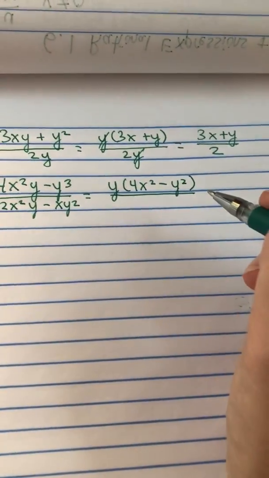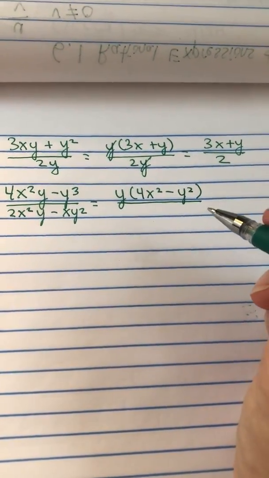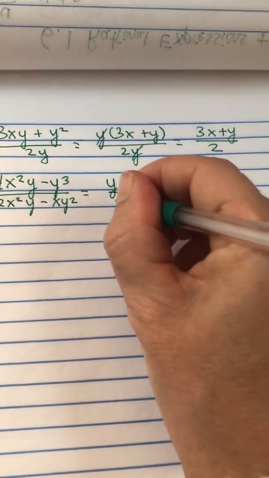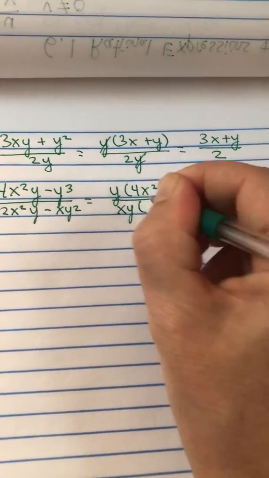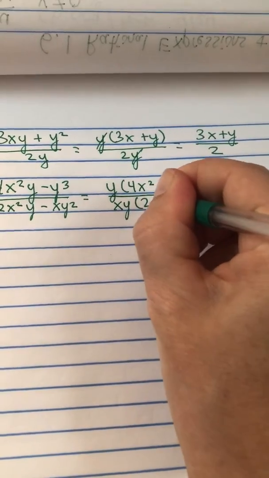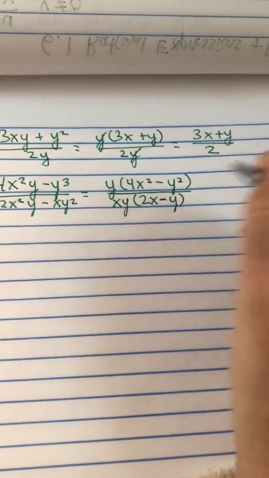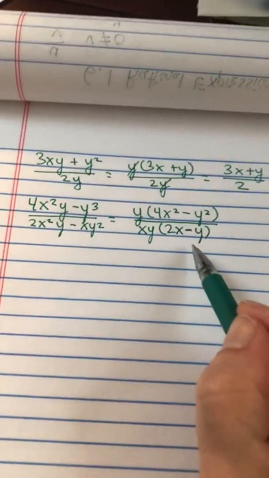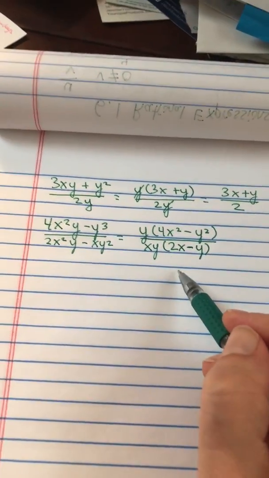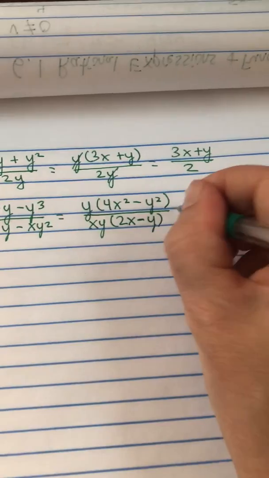And on the bottom, you can factor out an x and a y, and you'll get 2x minus y. Okay, so what we're looking for is for one of these factors to be 2x minus y, which obviously it is.